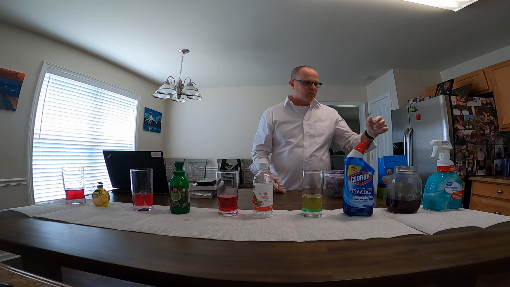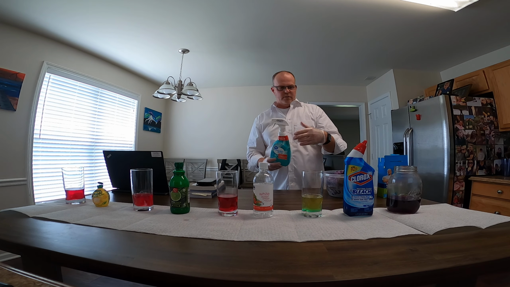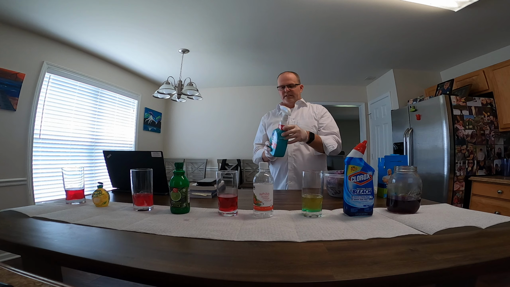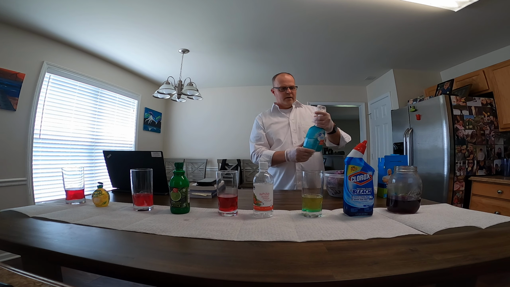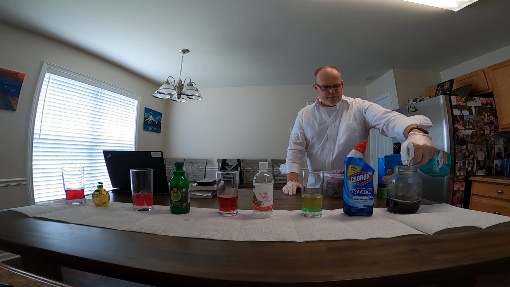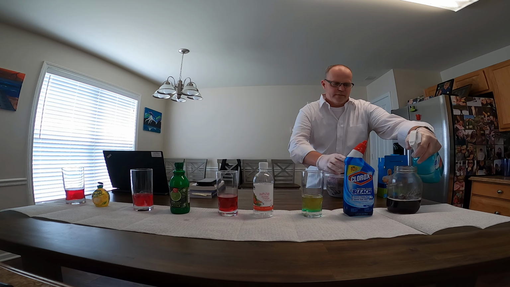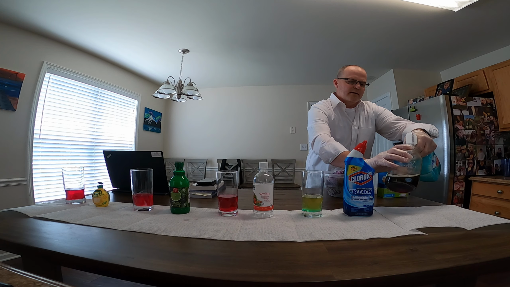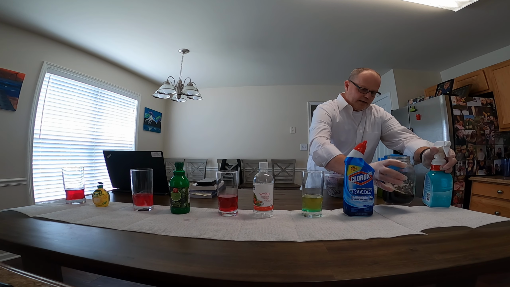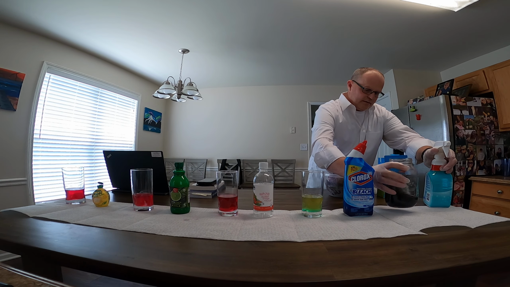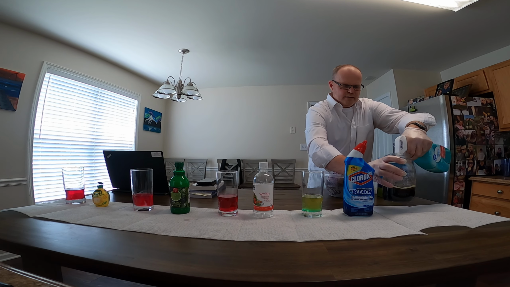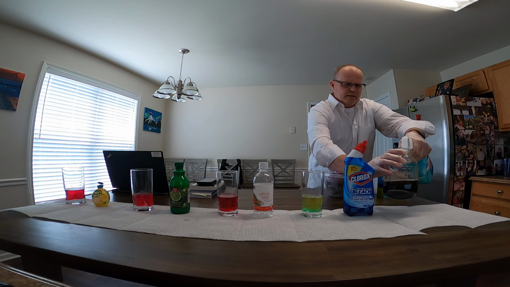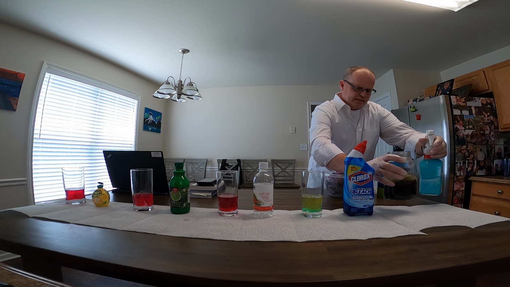So, one last household chemical. The toilet bowl cleaner also has bleach in it, and this is a bleach spray that you would use for sanitizing your home. Let's see here. All right. Not having much of a color change, so we'll just add some more and see if we can get it to change.